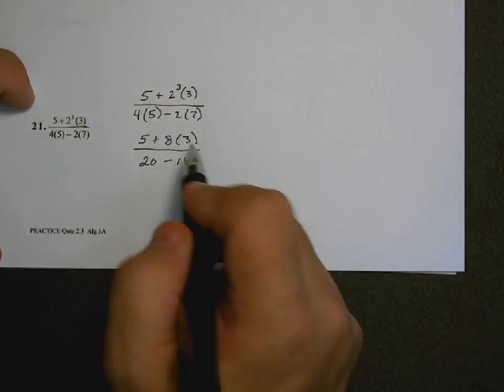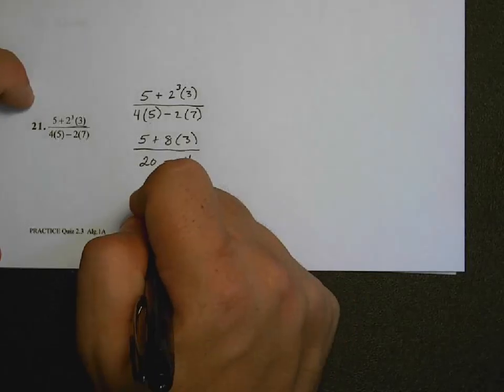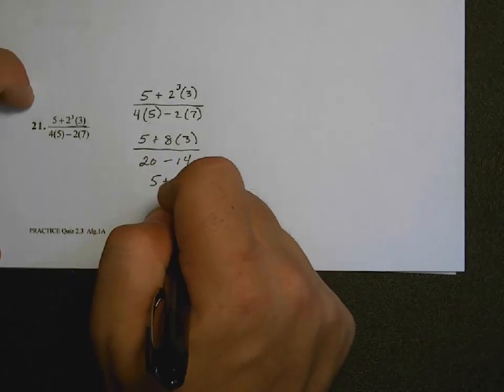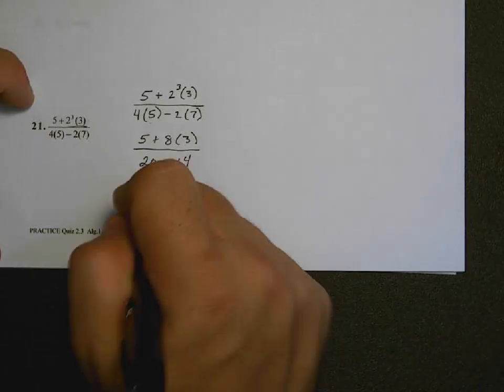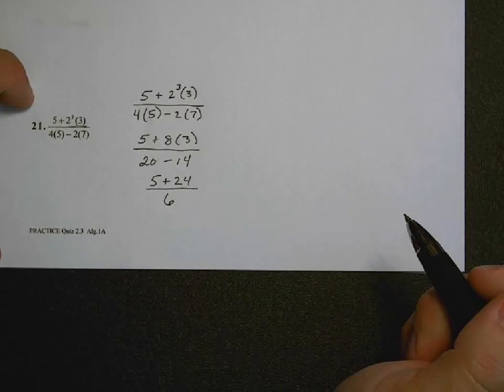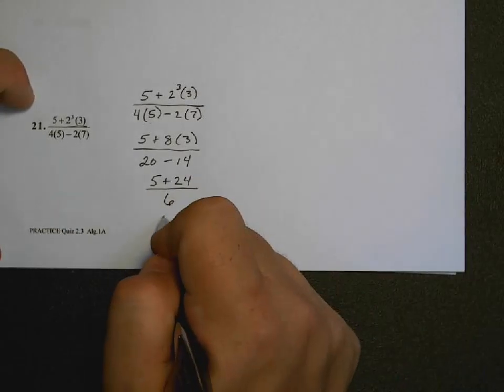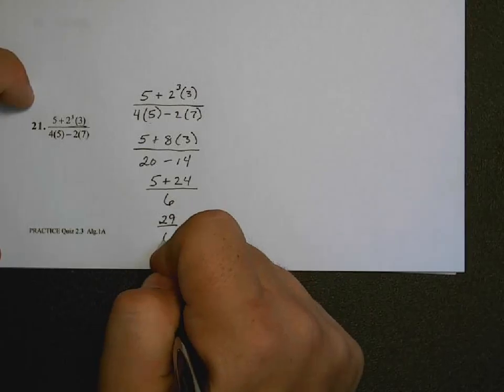Our next step would be to go ahead and multiply this out. So 5 plus 24. And on the denominator, go ahead and do the subtraction. 20 minus 14 is 6. And our last step then would be to add on the top: 29 divided by 6.